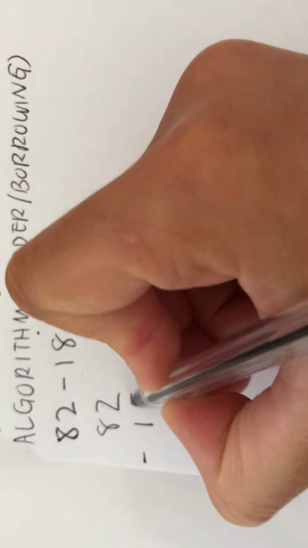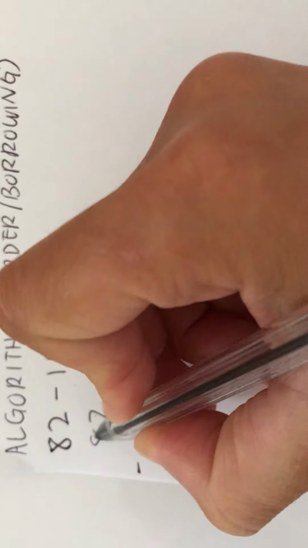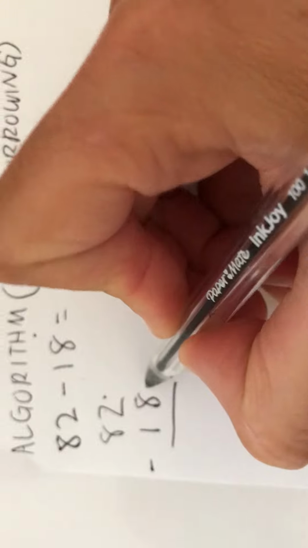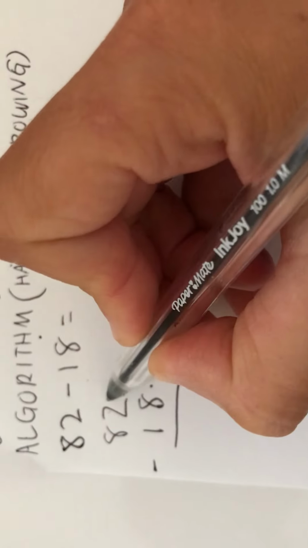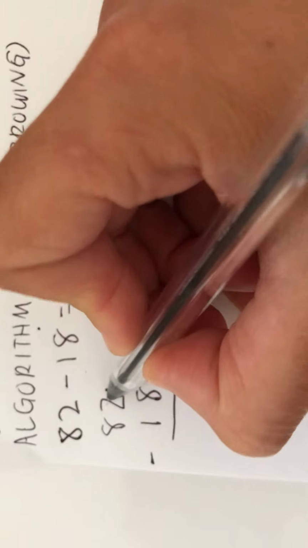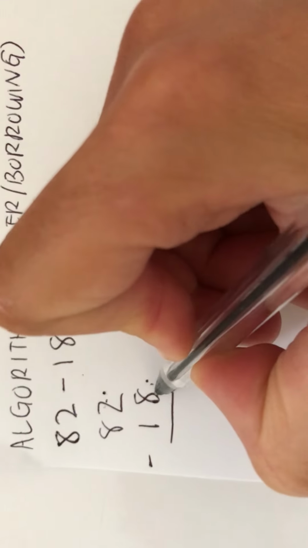We have the 82, and of course we line up the tens and the ones columns underneath correctly. We start always at the top and work down, just like in addition. We start on the ones units column and work down. So this says 2, take away 8.